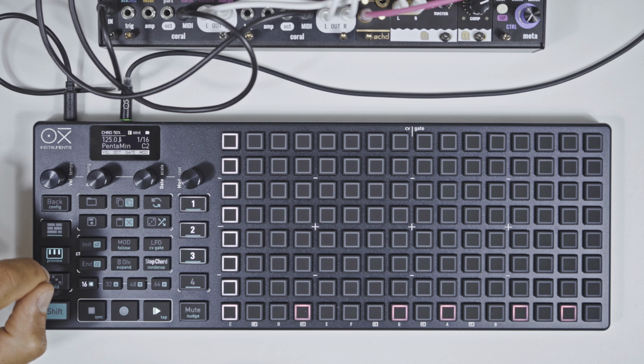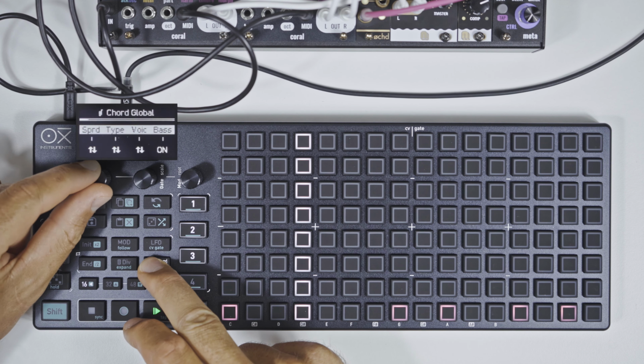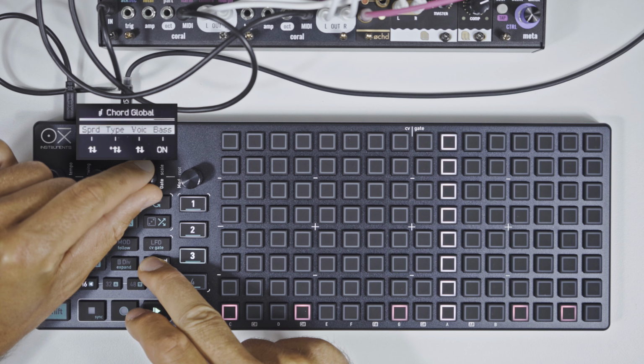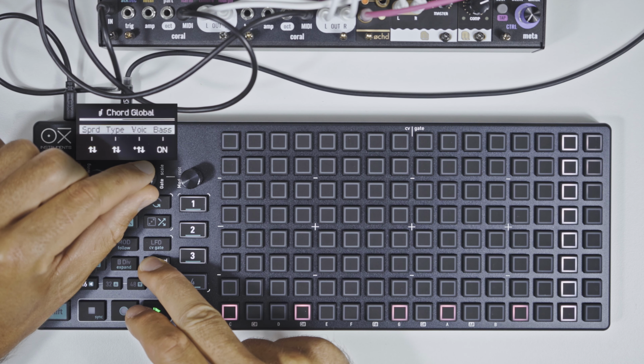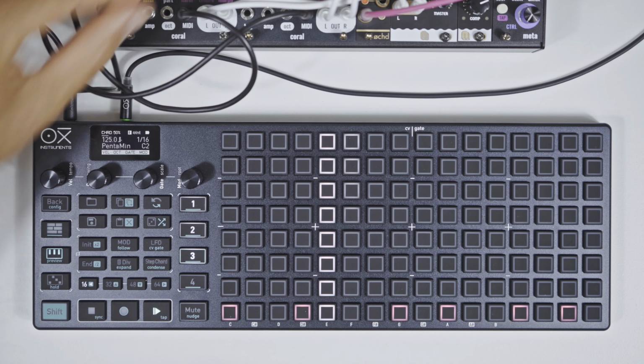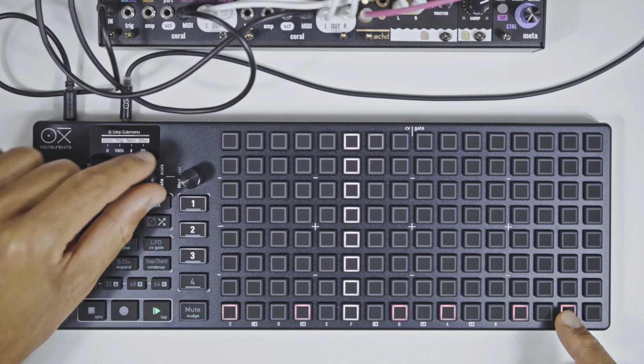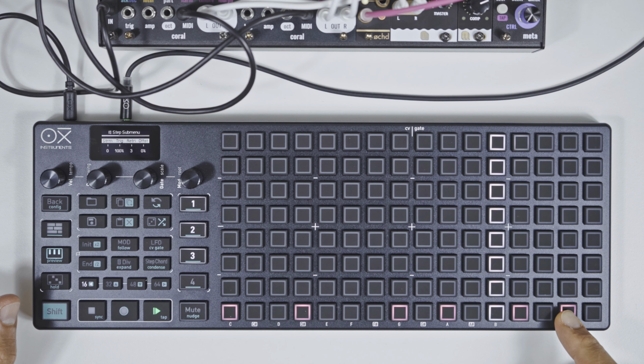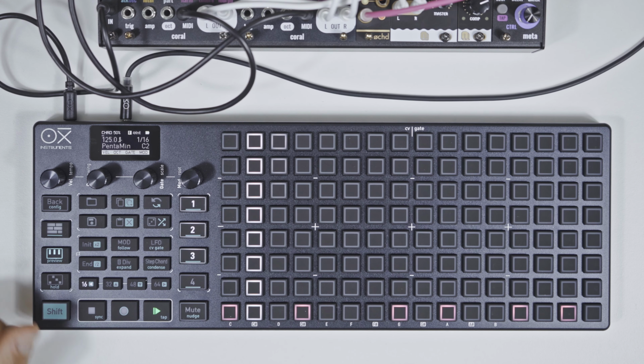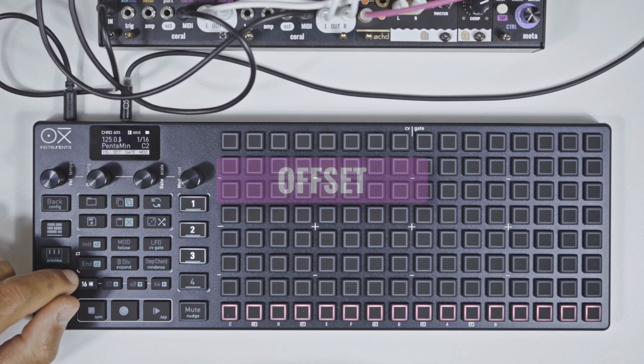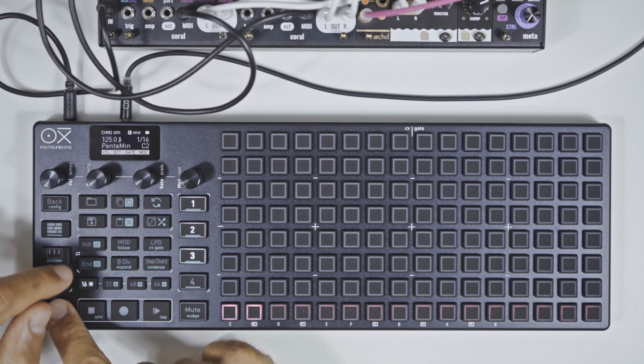Let's create another chord progression, and this time let's use the global chord menu to change the type and voicing of our whole sequence. Now, let's add a 3-time retrig to our step. And finally, offset sets the time deviation of the note from -45 to 45% of the current time division. For example, 33% is a third deviation from the duration of the step.